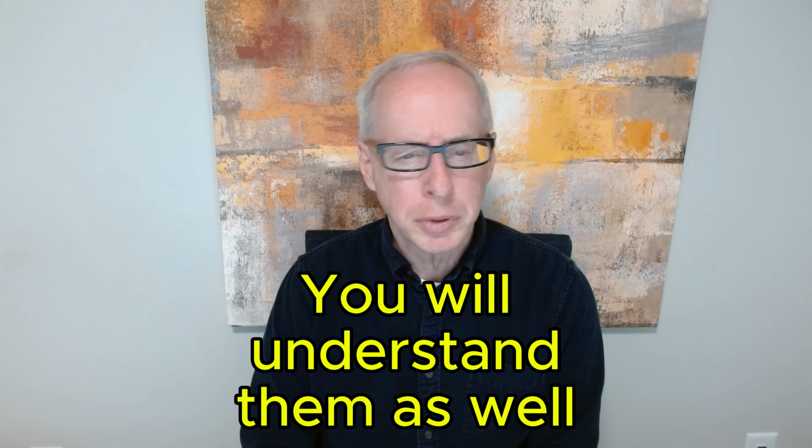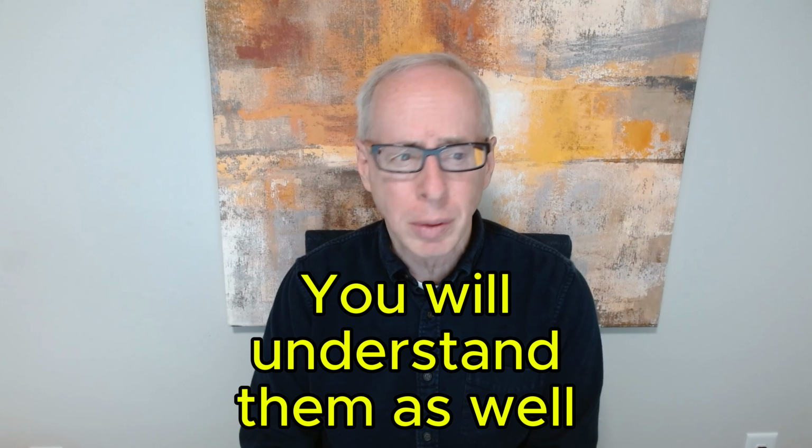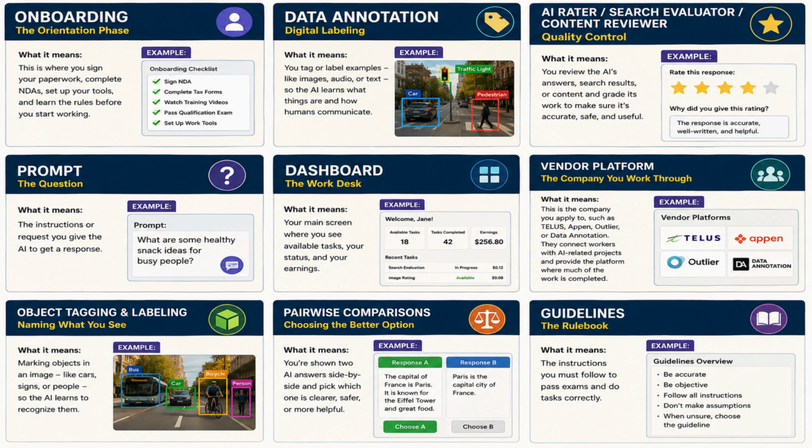And before we start, I want you to keep one thing in mind. When I started doing AI rating work earlier this year, I didn't know what most of these terms meant. I wasn't coming from a technical background, so if some of these words sound intimidating right now, that's completely normal. Here are some essential terms.